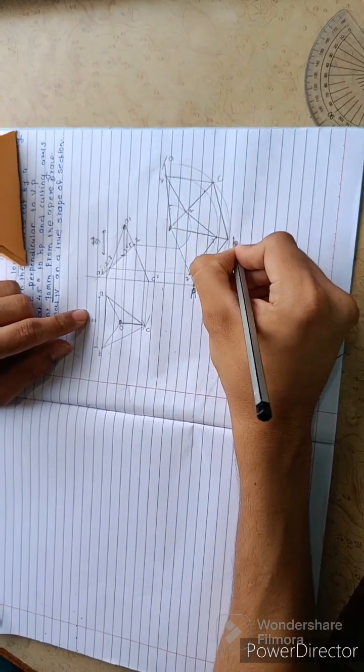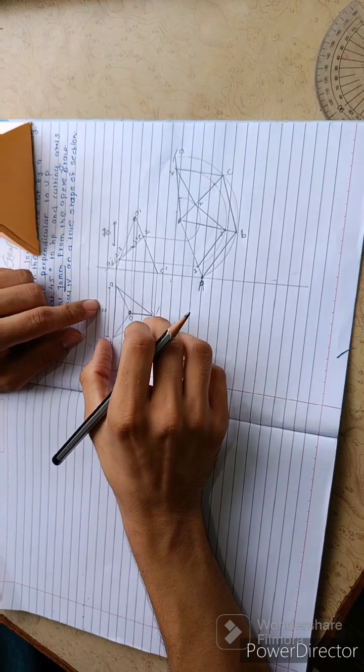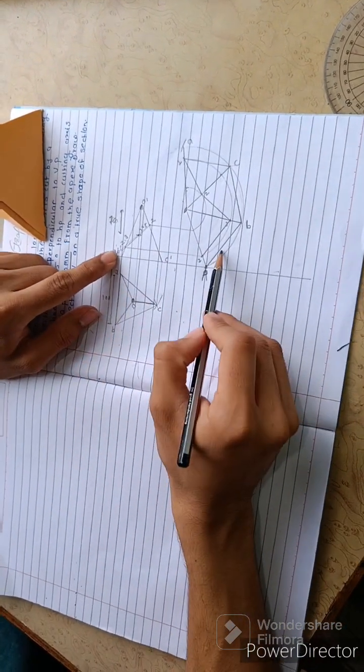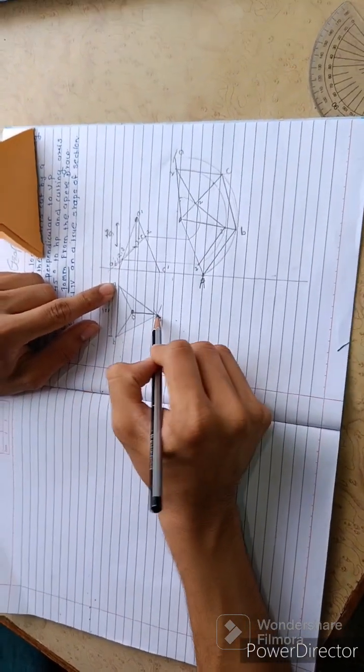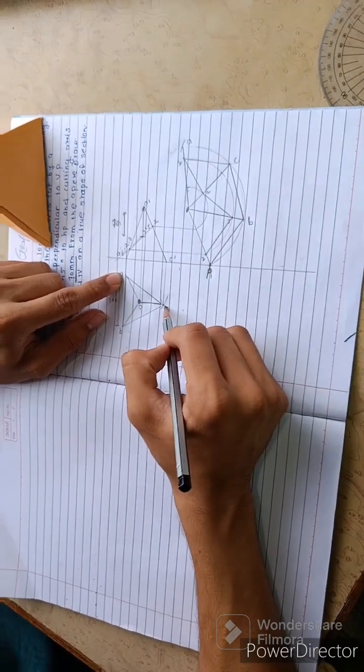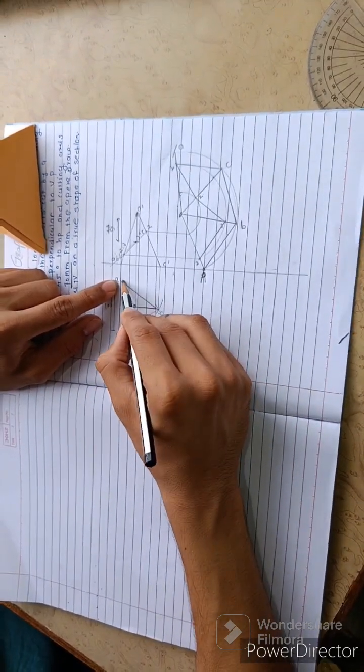Nomenclature is given in capital letters, and now we have to get its parts. How many parts? 1, 2, 3. Then again this point.